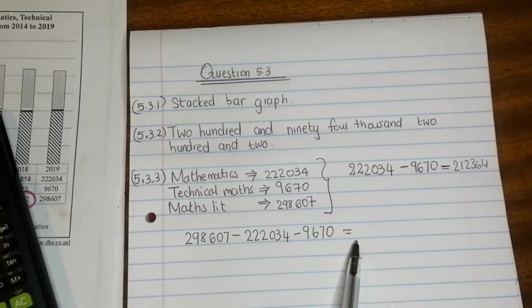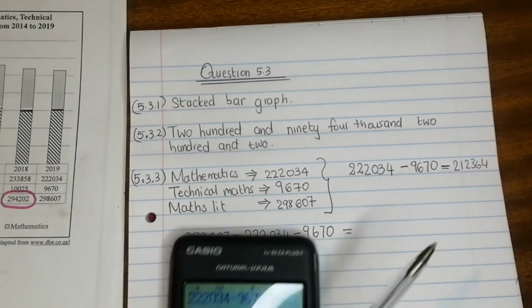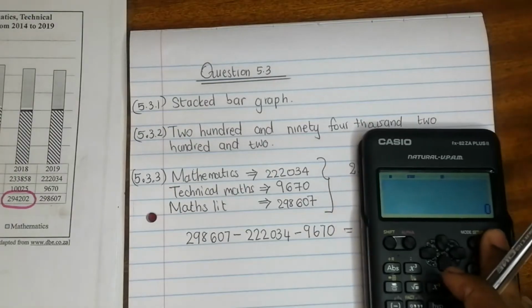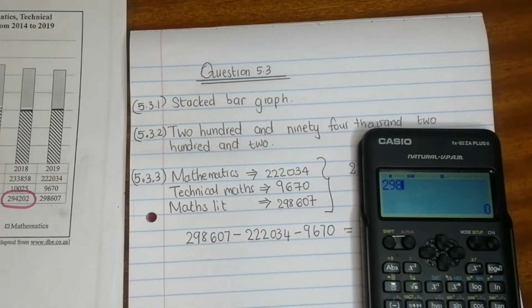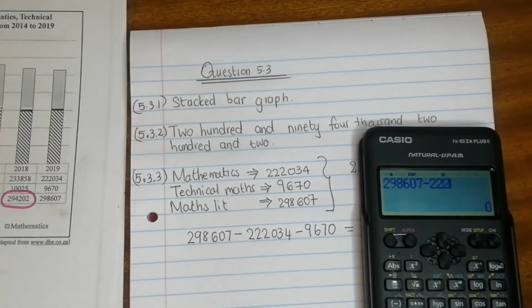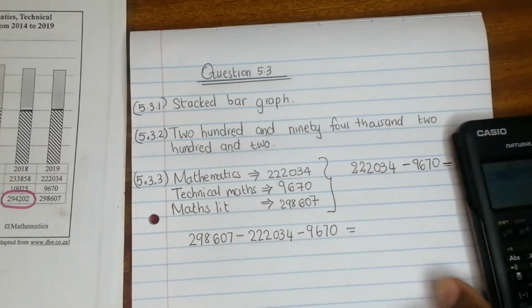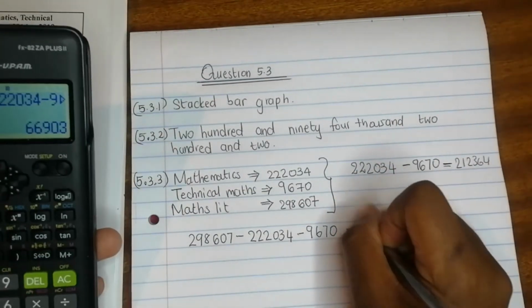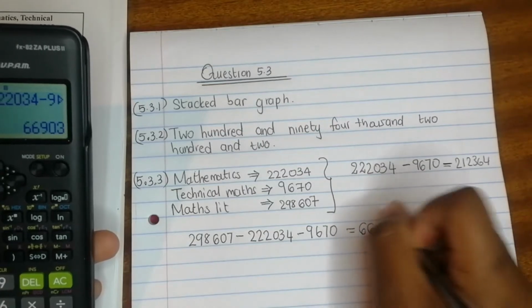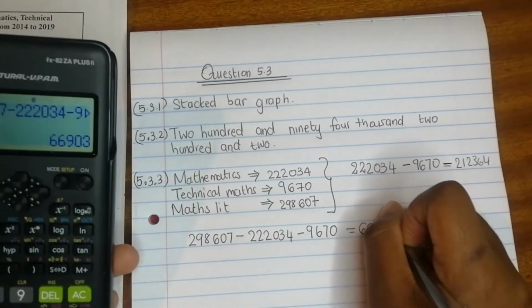You're literally just going to subtract like that. So we take our calculator and subtract 298,607 minus 222,034 minus 9,670, and there were 66,903 learners.